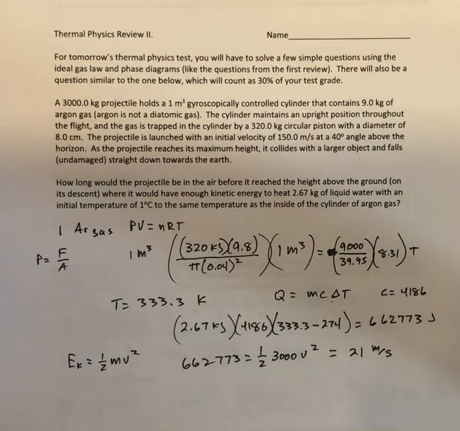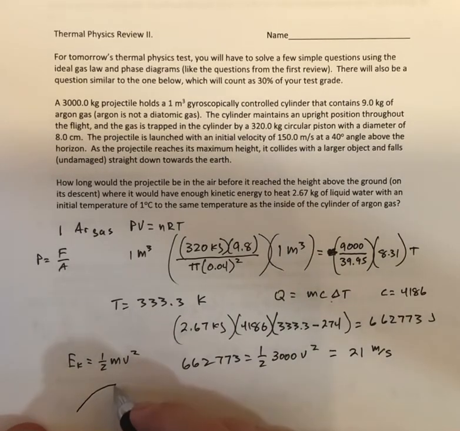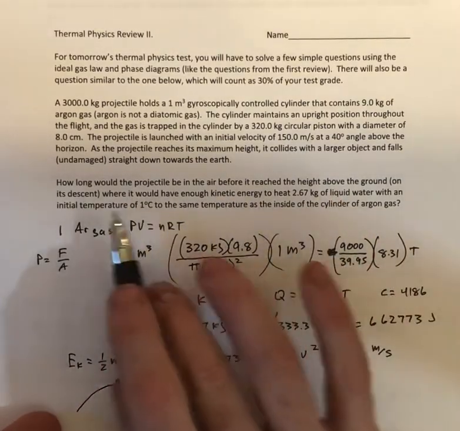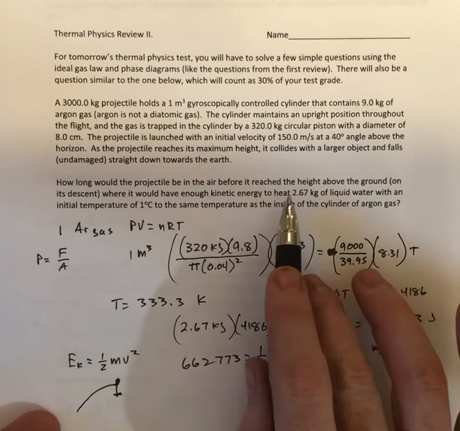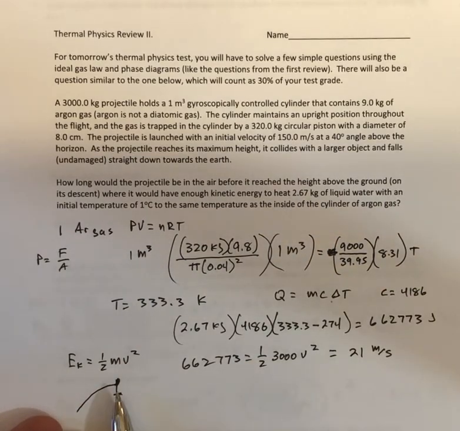Okay, so I have this projectile. It's going up something like this, and it hits some object and bounces down somewhere around here. And so I need the total time in the air that it takes to reach that velocity. So I need to do two kinematics problems: one to get to that point and then one to get to this point.